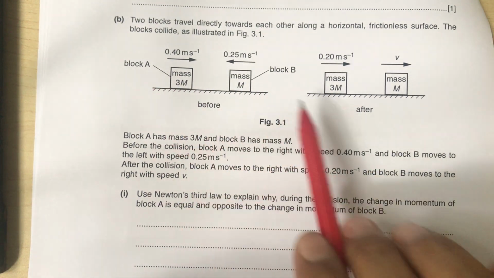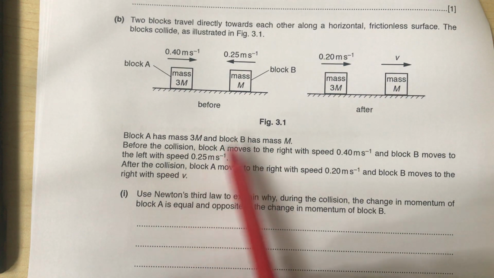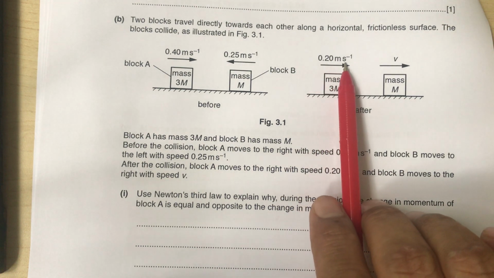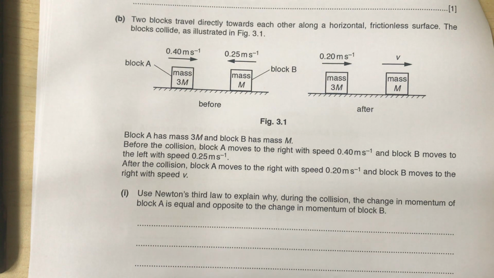After the collision, 3m has 0.2 meter per second, and m has velocity v. Use Newton's third law to explain why, during the collision, the change in momentum of block A is equal and opposite to the change in momentum of block B.